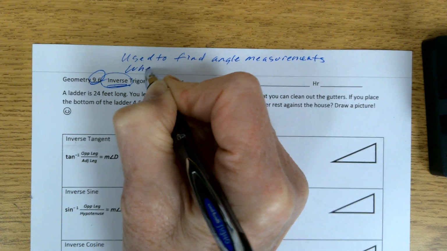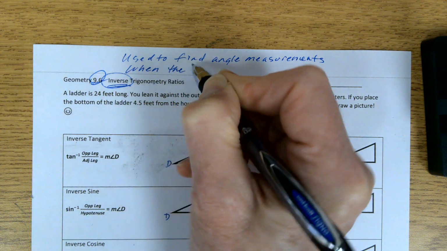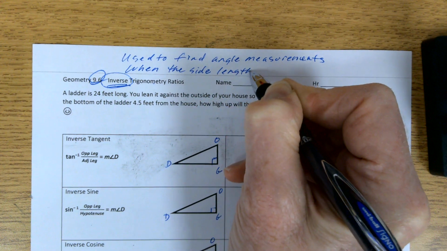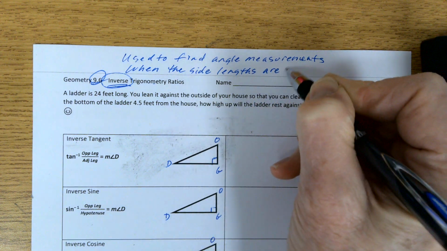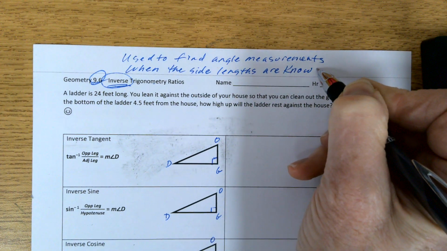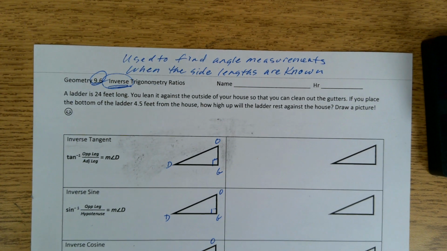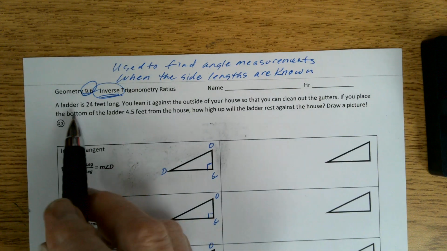When the side lengths are known. Okay? And I'll show you what I mean. But we're using it to find the angles. Let's do a story problem real quick.